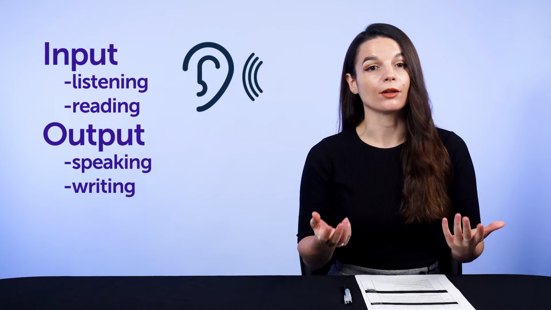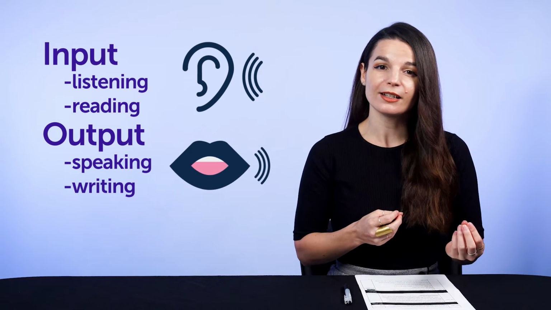So there are 2 ways to define input and output. First, from the language learning perspective, input is listening and reading, and output is speaking and writing. The second way to look at it is the effort you put in and the results you get. So input is the time and effort you put into learning the language, like listening to audio lessons for 5 hours a week, and 5 hours is your input, or practicing speaking phrases out loud for 10 minutes a day.